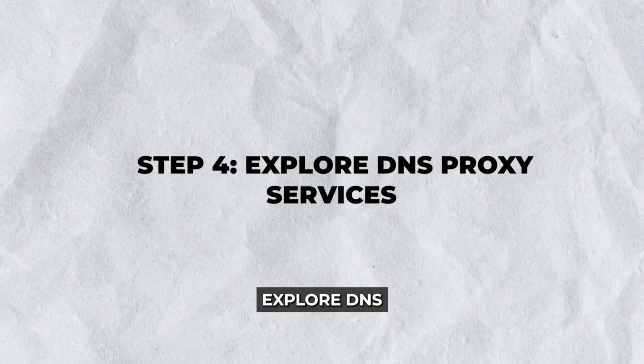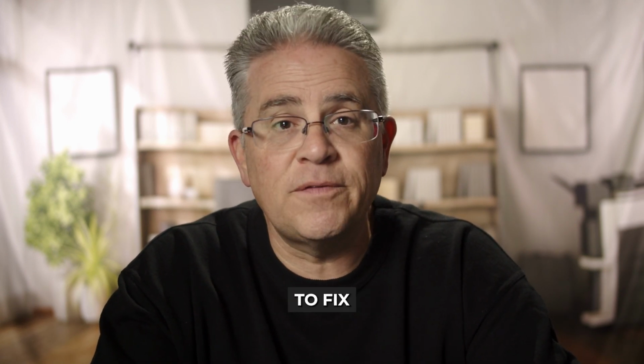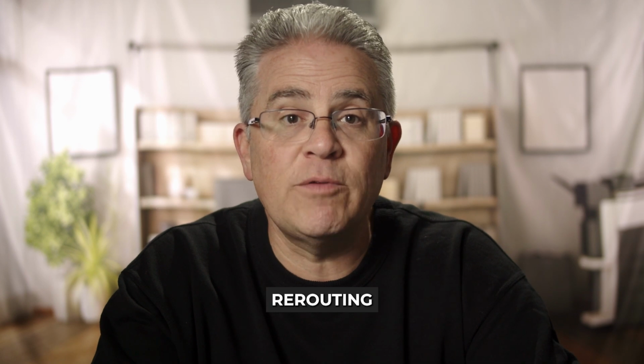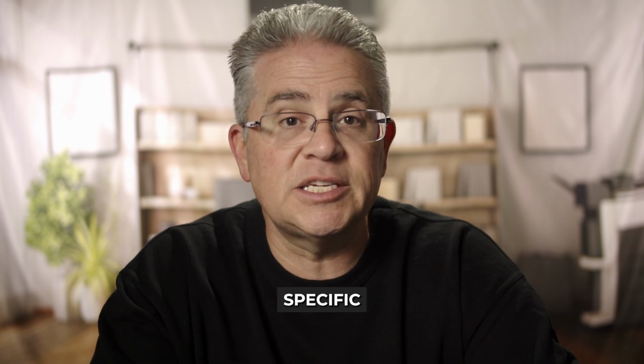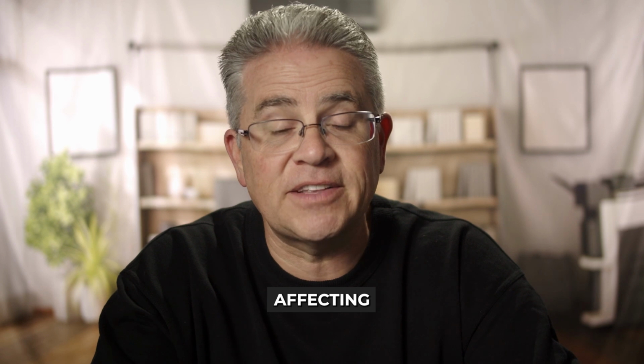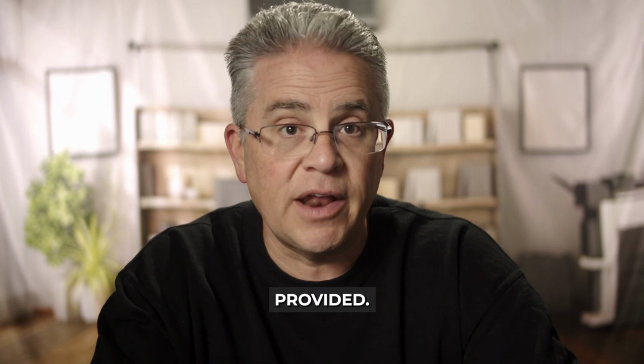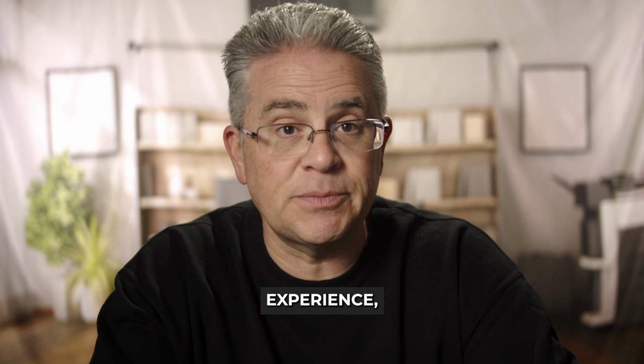Step 4. Explore DNS proxy services. DNS proxy services like Smart DNS or Unlocator provide another alternative to fix a locked region on your Google Onn TV 4K box. Unlike a VPN, a DNS proxy service focuses on rerouting your DNS queries, unblocking specific content without significantly affecting your internet speed. To use these services, sign up with a provider, then update your Google Onn TV 4K box's DNS settings with the new proxy information provided. This can offer a more seamless streaming experience, especially for geo-restricted streaming services.